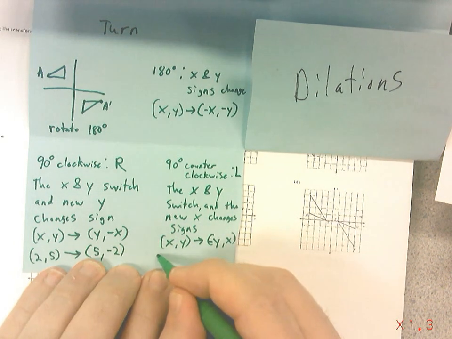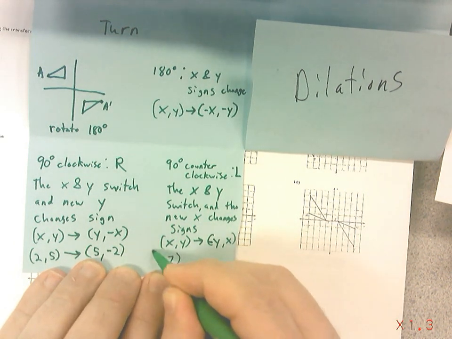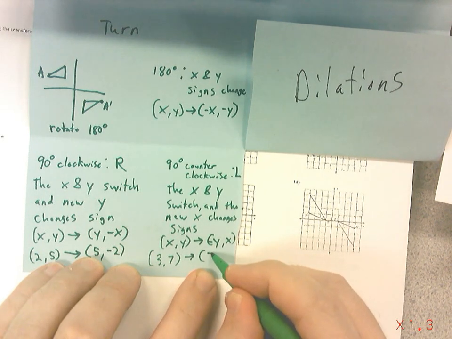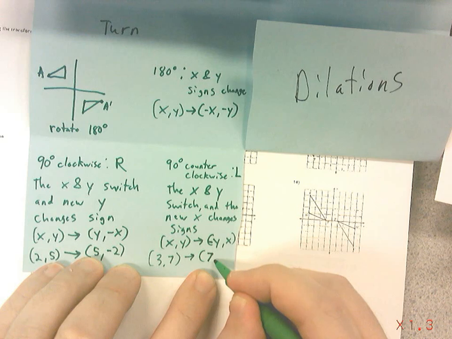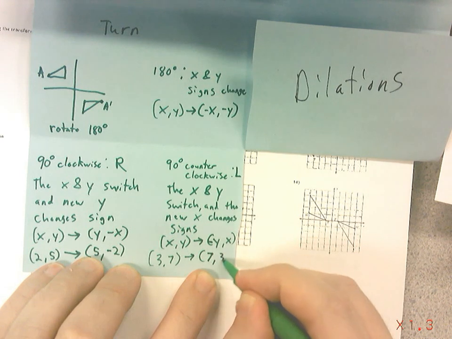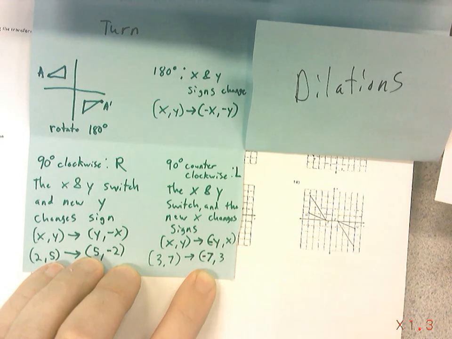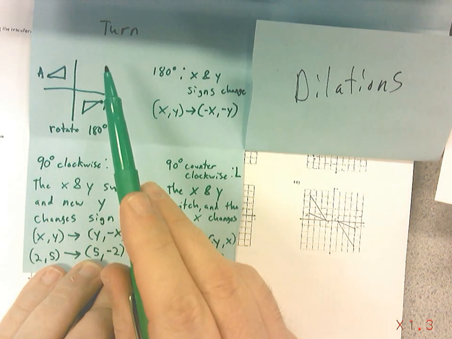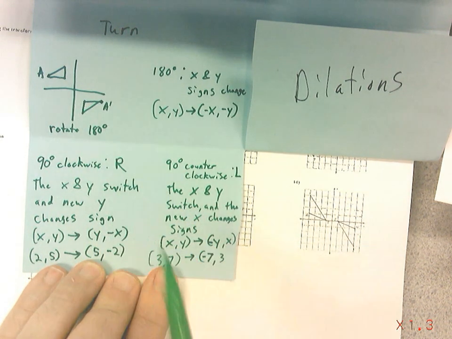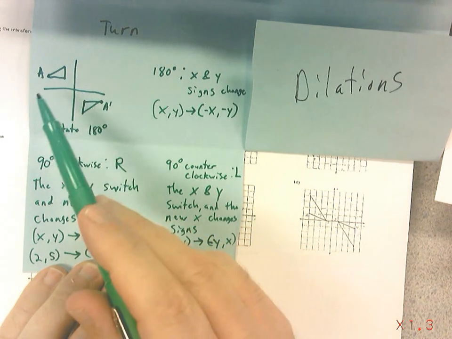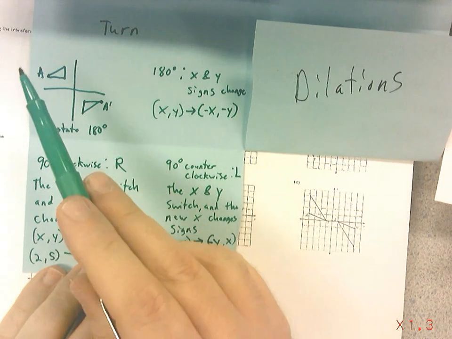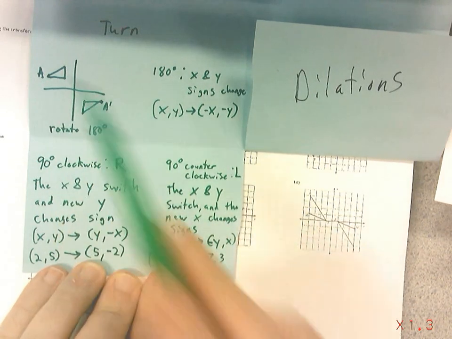So let's do (3, 7). So that 7 would become the x, and the 3 would become the y, and the 7 would change signs. So it would become -7. So again, if you think about it, (3, 7) is in this quadrant. If we did (-7, 3), it's in this quadrant now. Okay, so it went to the left one quadrant.